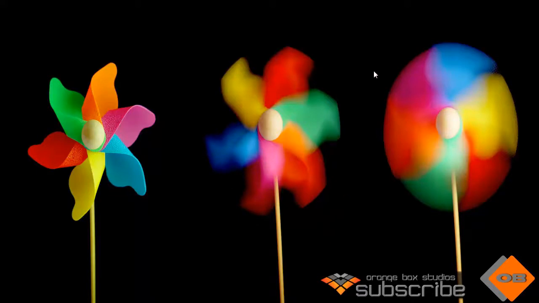Now the second image here was shot at a slightly slower shutter speed, and this is just starting to introduce a little bit of motion blur. You can still make out the individual blades of the windmill, but this is starting to give you an idea of motion blur and that the windmill's actually spinning.